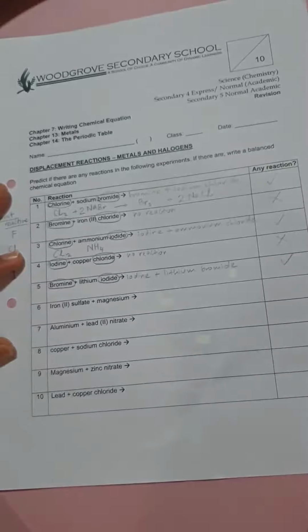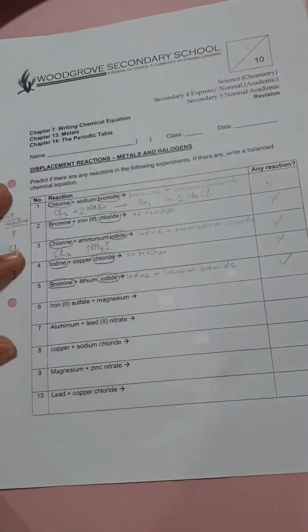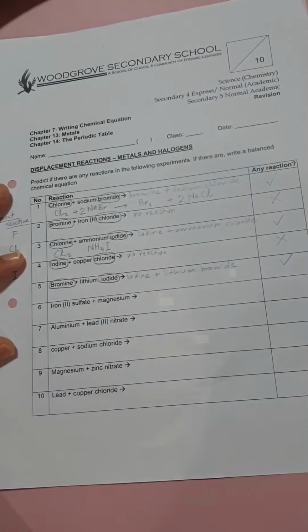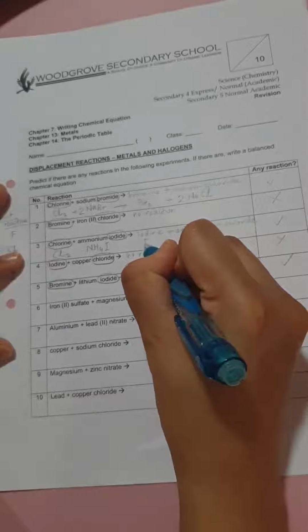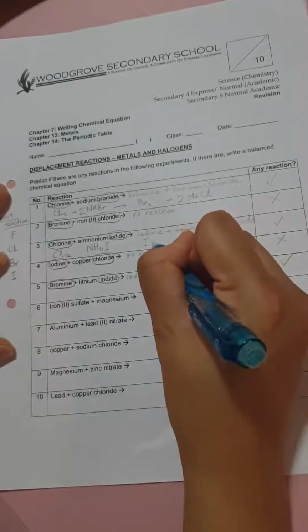Ammonium, this is one of the formula you need to remember. It's NH4 plus. Iodine is I minus. So since 1 plus, 1 minus, you need 1 each. So this will be the formula for ammonium iodide. What about iodine? Same thing, on its own is not stable. The stable form for iodine will be I2.